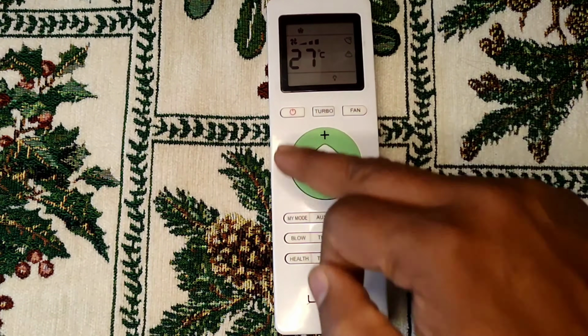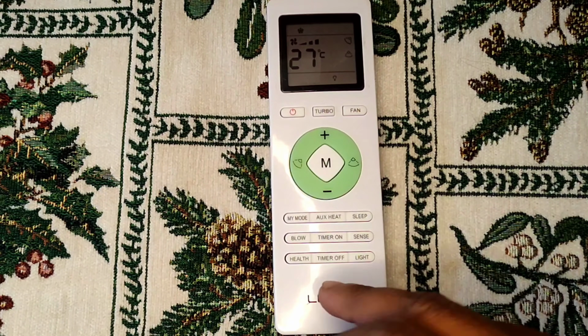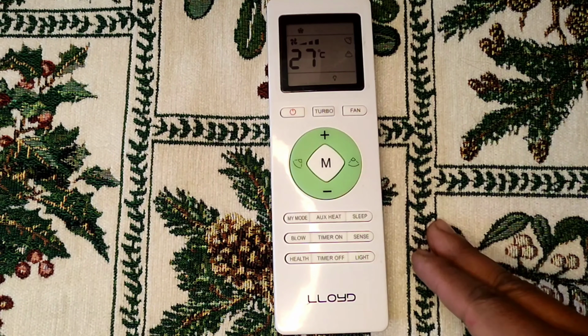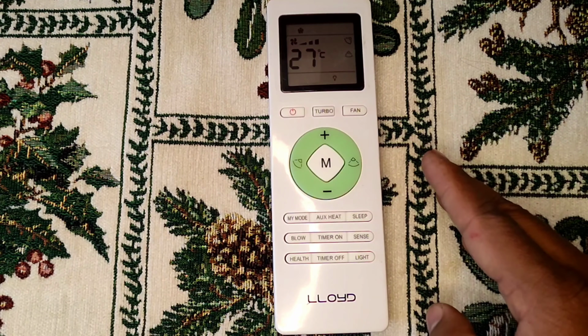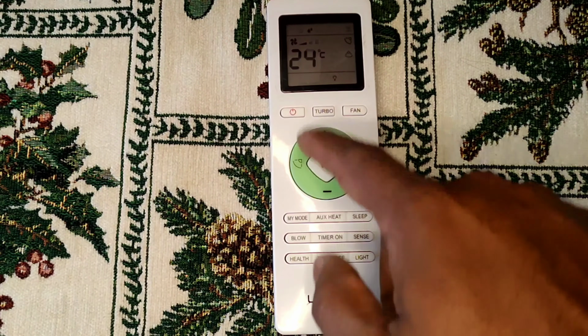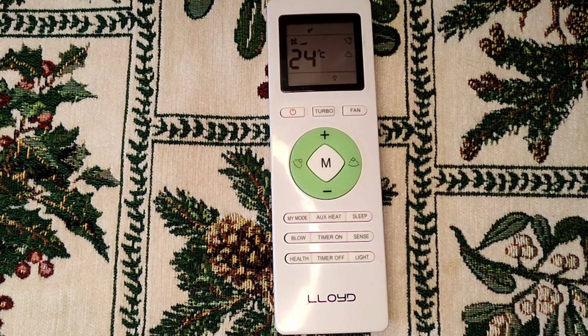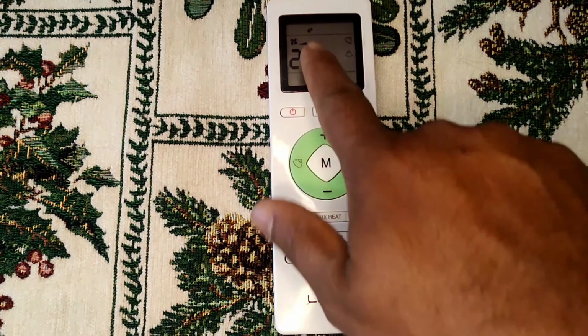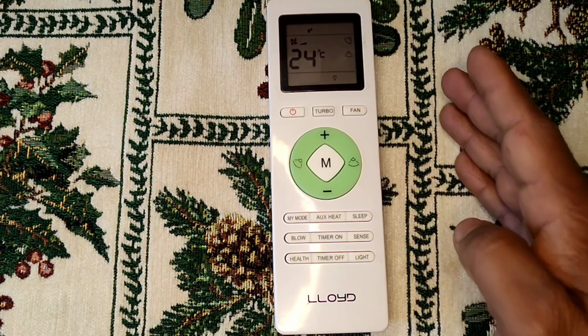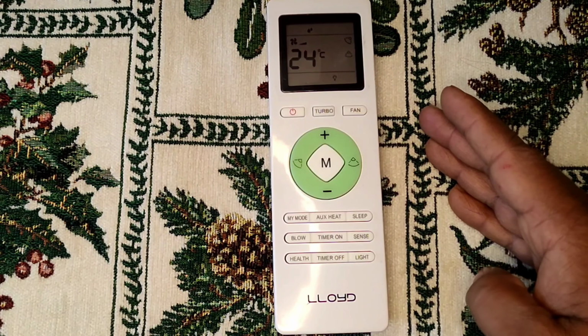First mode, cool mode. In cool mode you can use all buttons of the remote. In this mode your AC will work according to you and will cool as you want. Second mode, dry mode. Dry mode is used in the rainy season. During the rainy season, the weather around us is very humid and we sweat a lot. Use dry mode to beat the humidity.